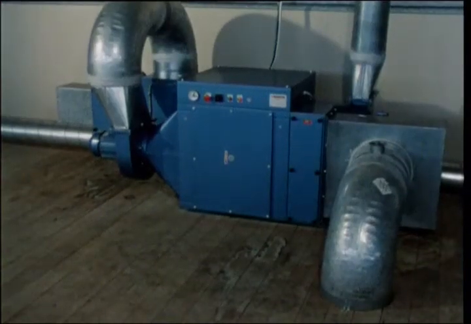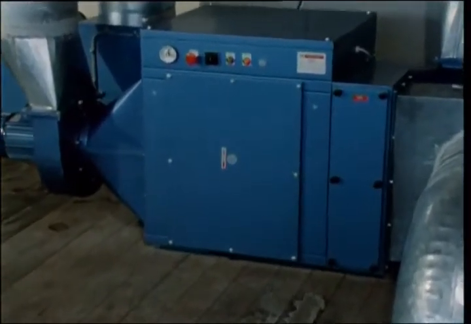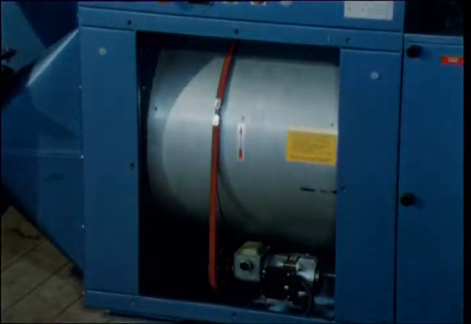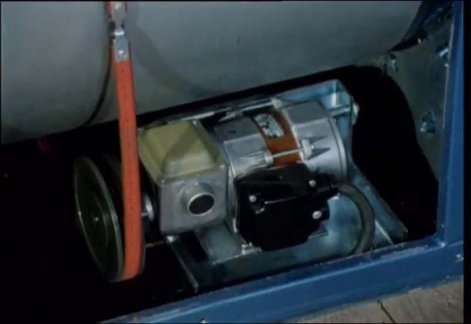The air drying plant consists of a rotating drum with a drying agent, which removes water passing through it. The drying agent is then regenerated as the drum rotates, and the condensed water is put to waste.